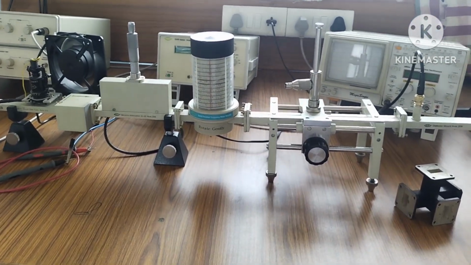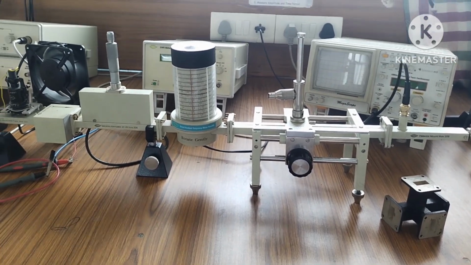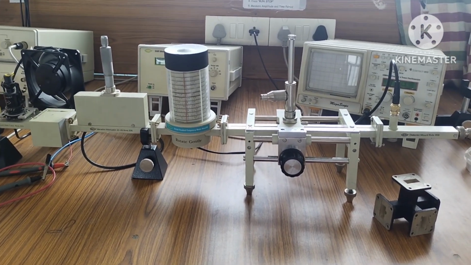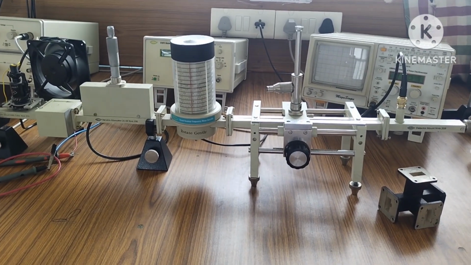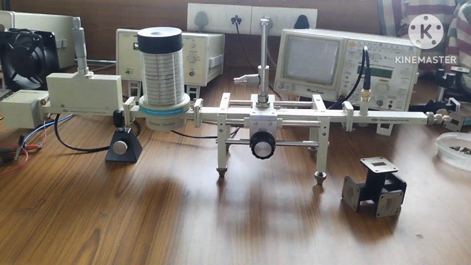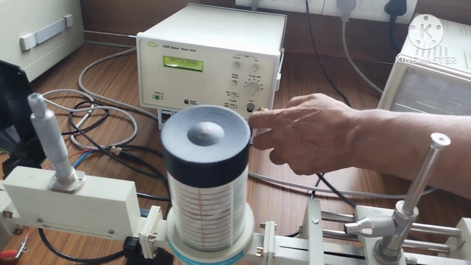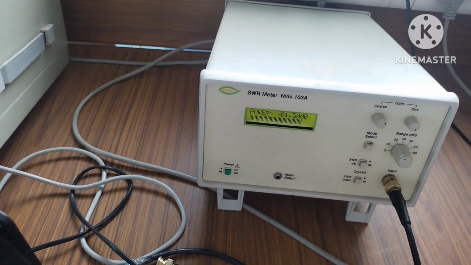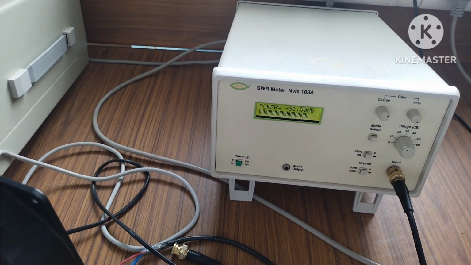This is the bench setup used to measure the magic T parameters like isolation, insertion loss, and coupling factor. By using this magic T, insertion loss, isolation, and coupling factor can be determined. Initially, the detector is connected to the VSWR meter. The corresponding reading is noted from the VSWR meter. That will be P3.